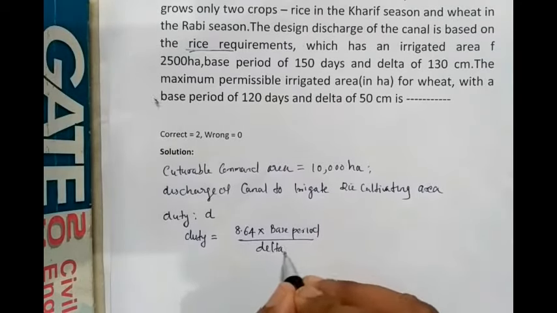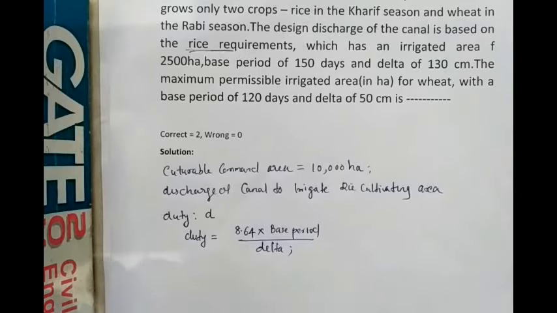delta. So what is delta? Delta is the height of the water level required to grow the crop. It can vary between crops, so it may not be the same for rice and wheat.